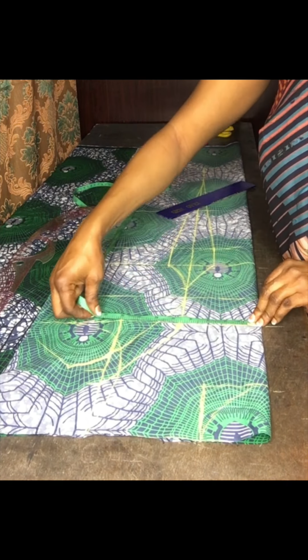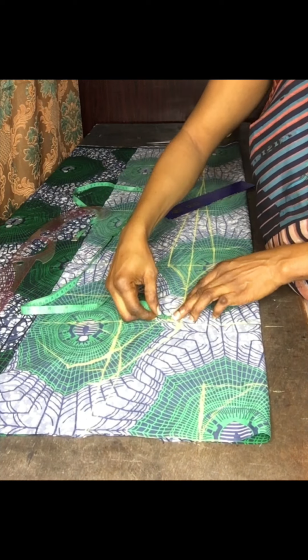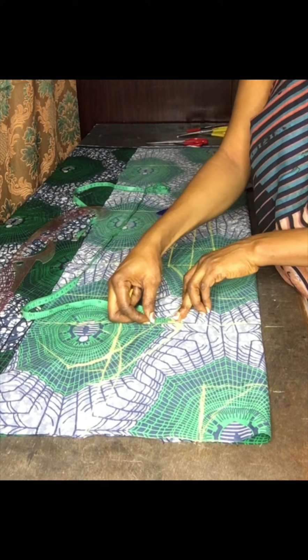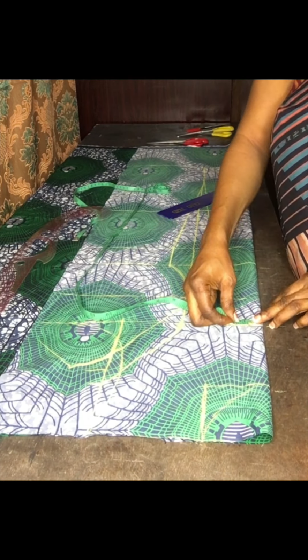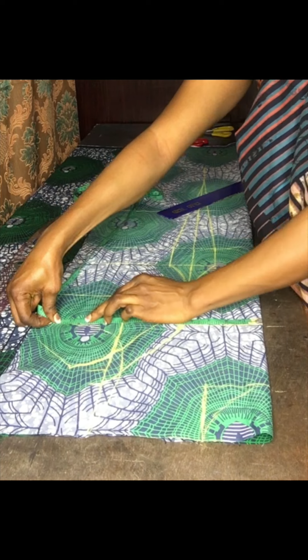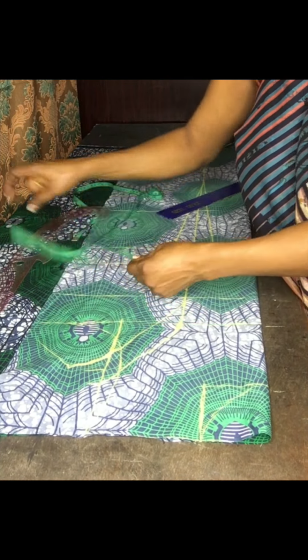So I will take my bust measurement divided by 4, which is 9.5. Then I will add this 1.2 inches that I'm cutting out here. That will be about 10.25. Then I will add 2 inches for sewing allowance.